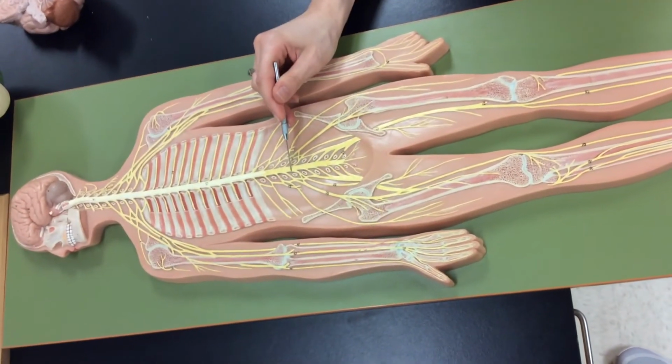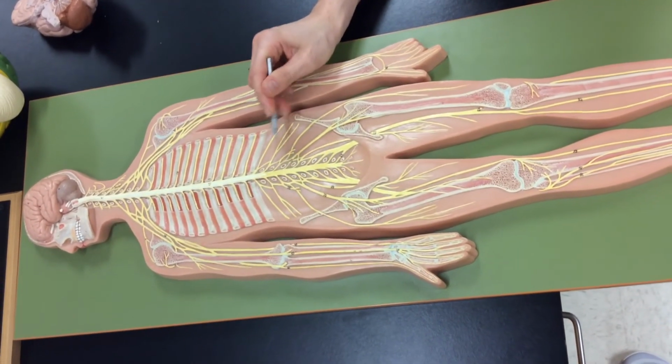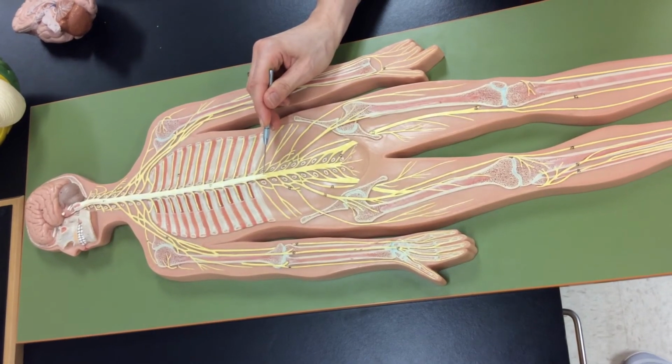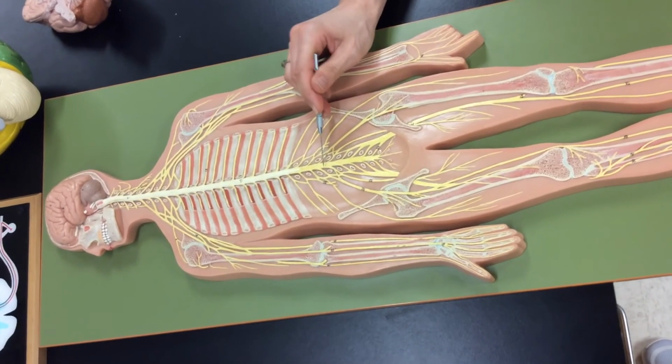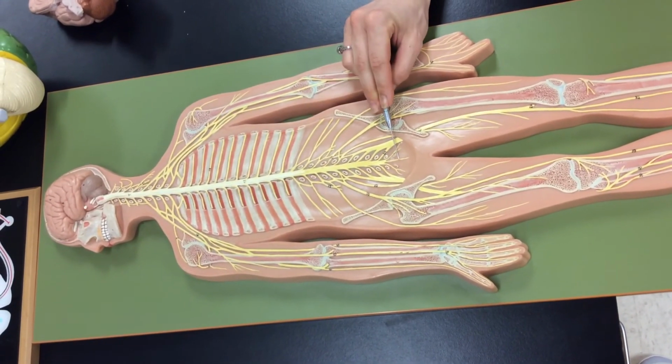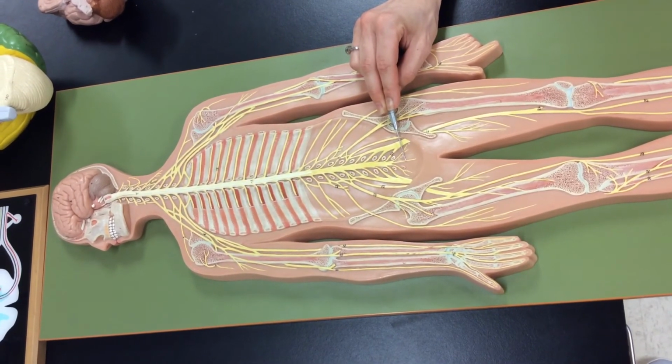And then the collection of nerve fibers that continue after the conus medullaris, after the spinal cord, we call the cauda equina. And where the pia mater ends, we call that the filum terminale.